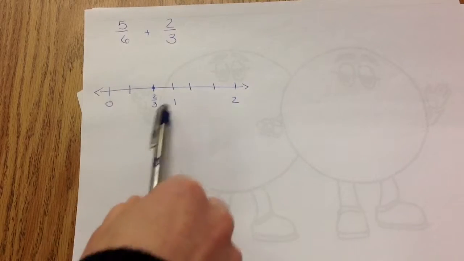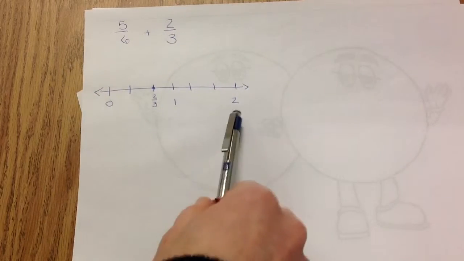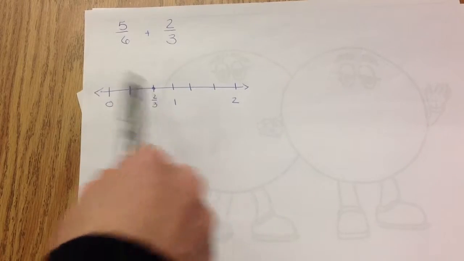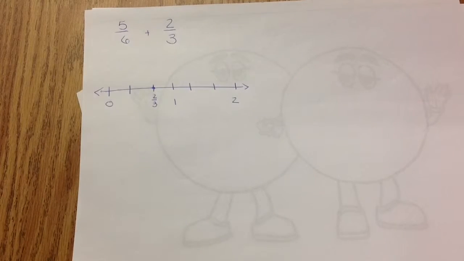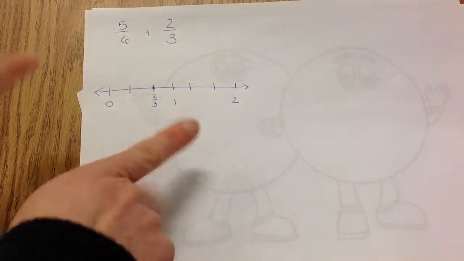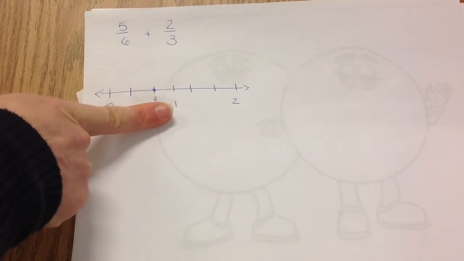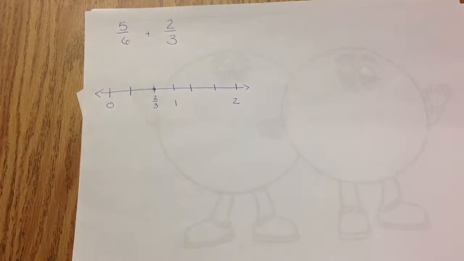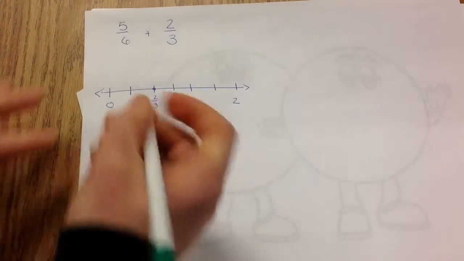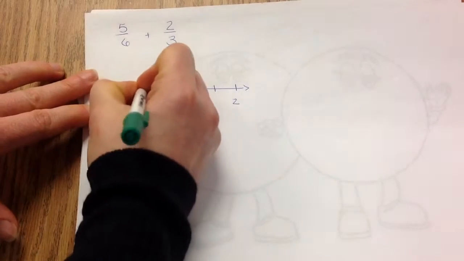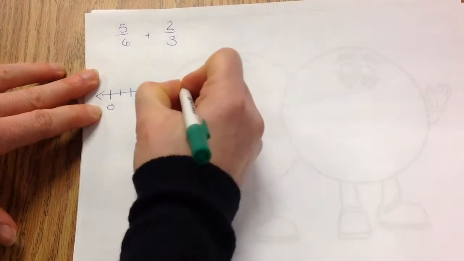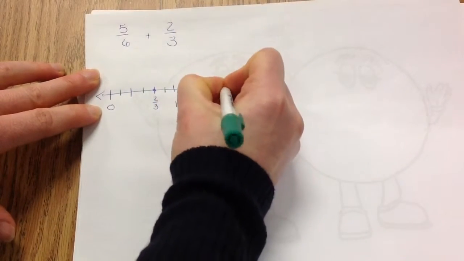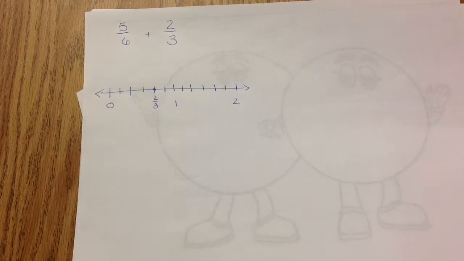So I had divided each whole into thirds. I found 2/3 and I plotted it. Now in order to find 6ths, I'm going to have to cut each of my wholes into 6. Well, they're already cut into thirds. We know 3 is half of 6, so we're just going to cut each third in half. This one's actually a little bit easier than the last one, so it's only 1 cut.